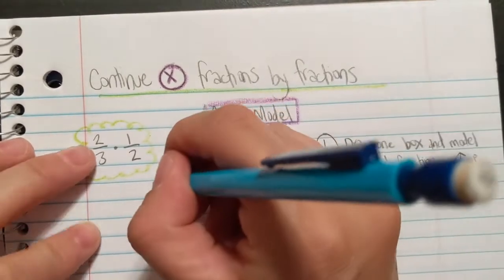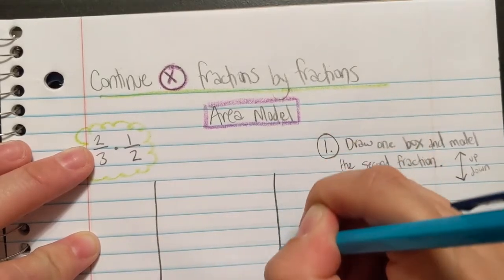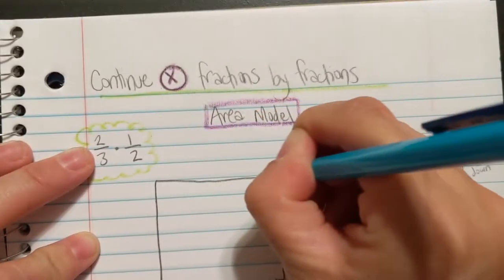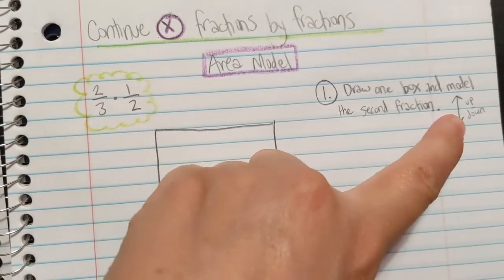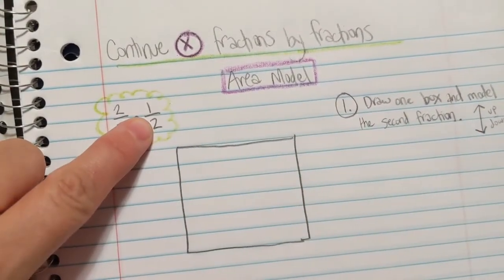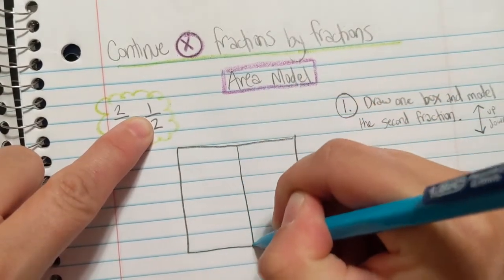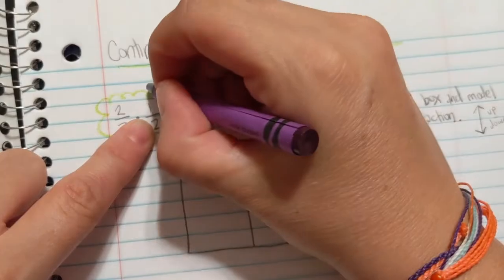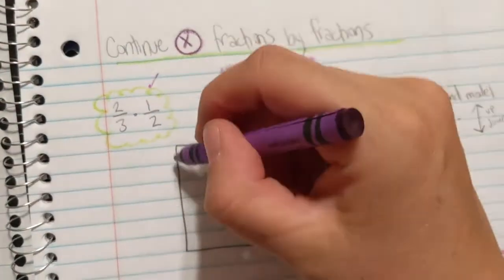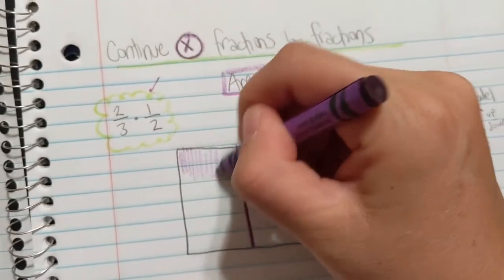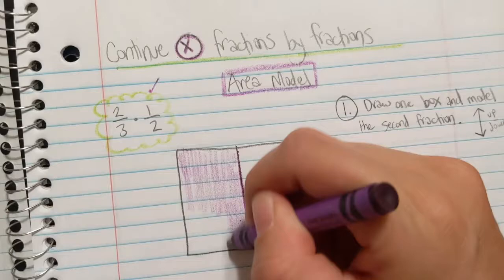Okay, so let's do that. Step number 1 was to draw a box. So I'm going to draw a box. There it is. That's one whole. Model the second fraction going up and down. So I need to break it in half going up and down. I'm going to use purple again and check mark it. Remember, Miss Fisher says just start on the left. So I color it in. Oh, I didn't write color it in on the step. Sorry, we're going to have to add that.